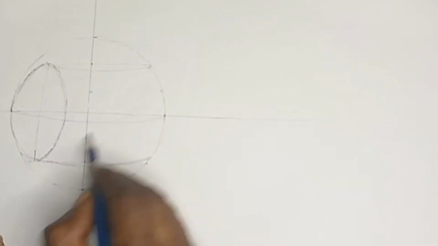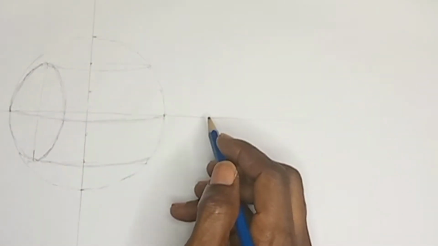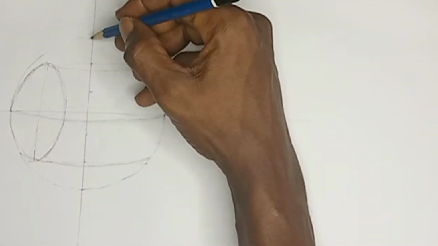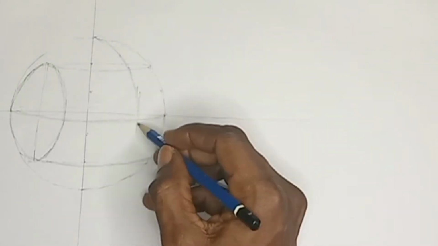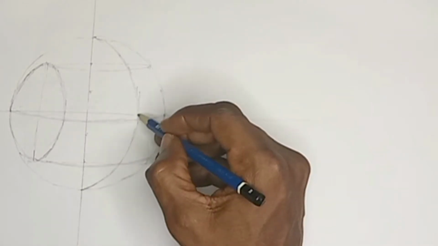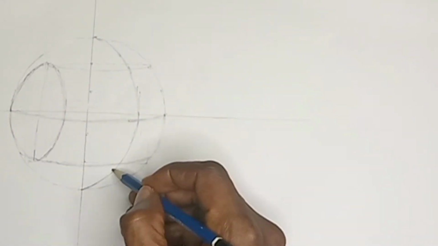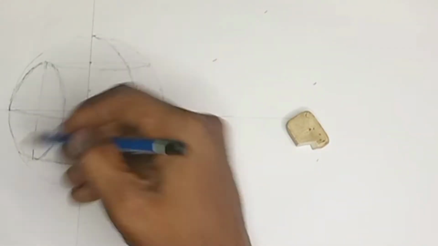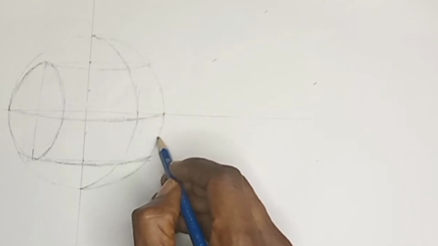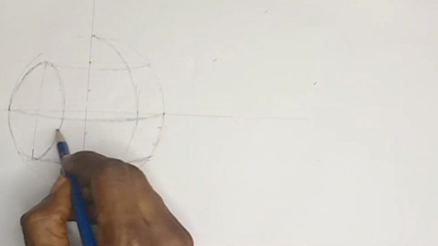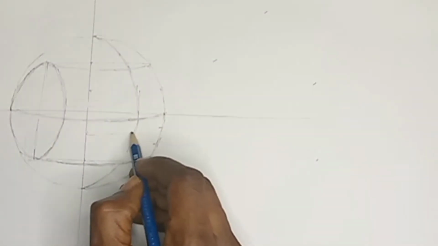Now those curves will represent the features positions. Now from the upper part of the middle line, which is the axis, I'm going to draw a curve, in mathematics known as the longitude, to meet the lower middle line. Now divide this into 3 equal parts to get the line of the eyes.